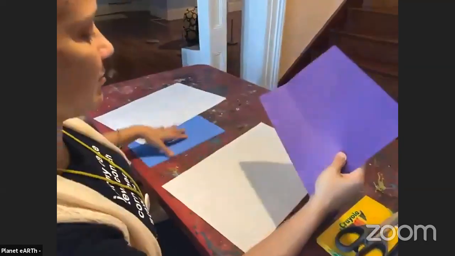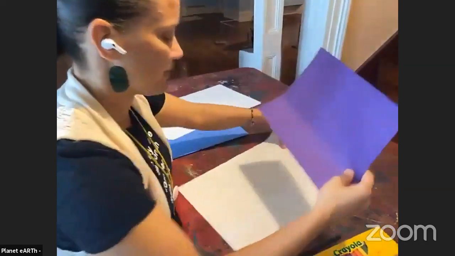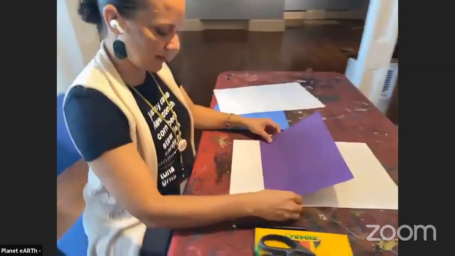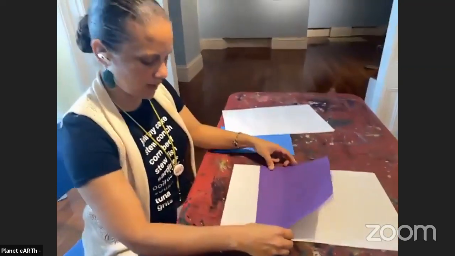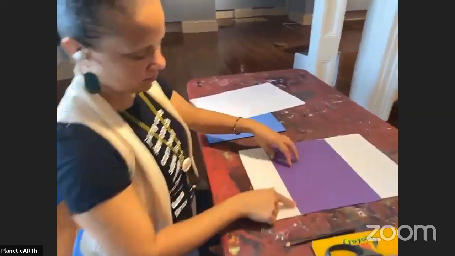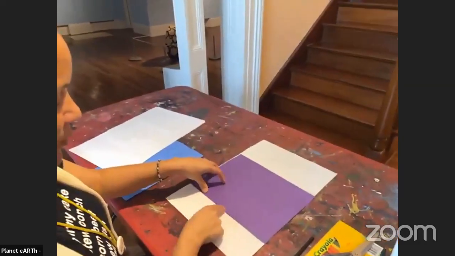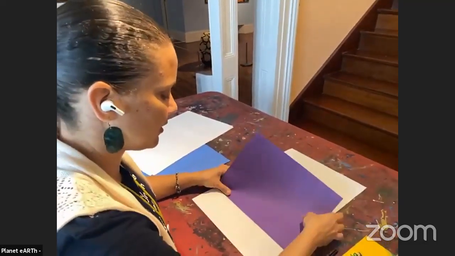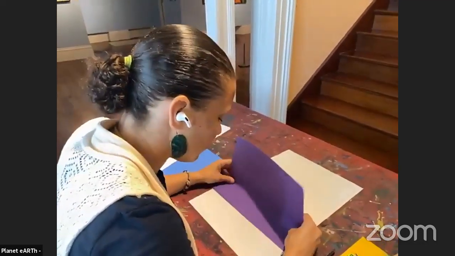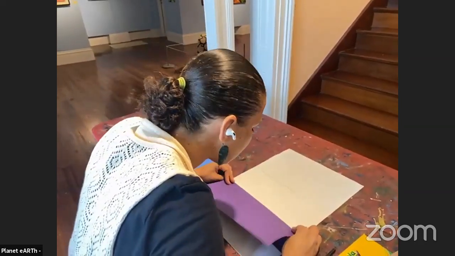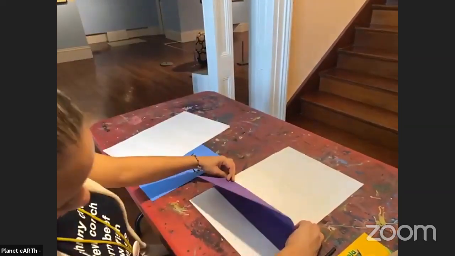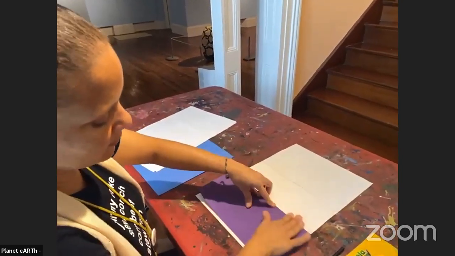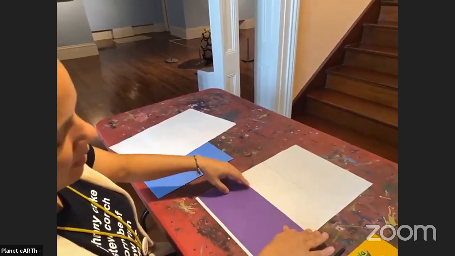Now I have to figure out how big I'm going to cut this. Since I already drew this line, I'm just going to turn my paper around and line that up with my horizon line right there. Remember, where the sky meets the sea. And I'm just going to lift this up a little bit so I can see where the rest of that line is. Okay, here we are. Awesome. And I'm just going to fold it a bit to give myself a marker.